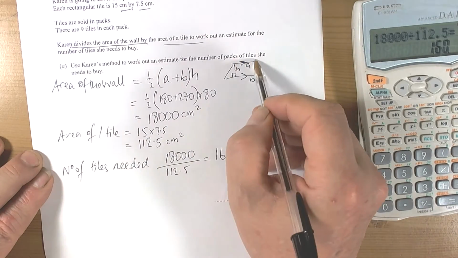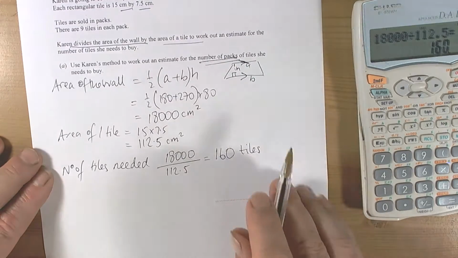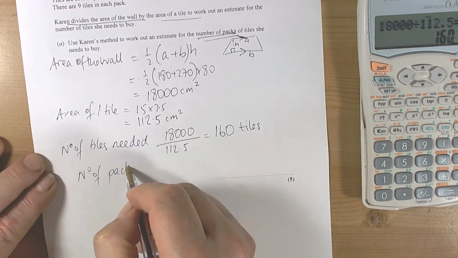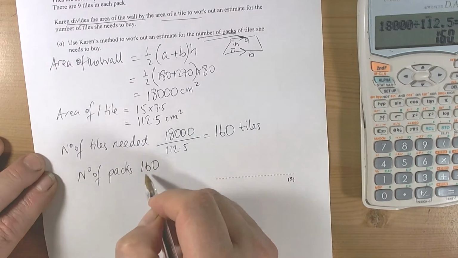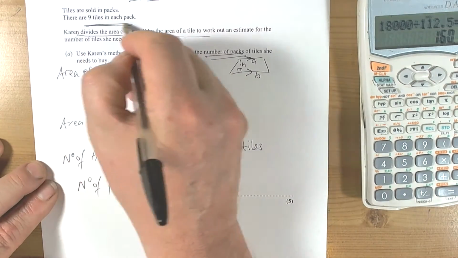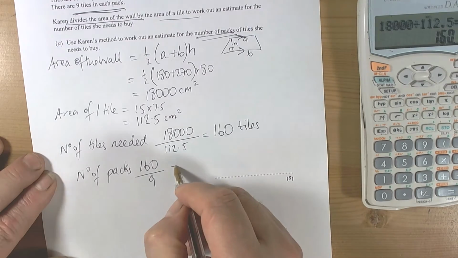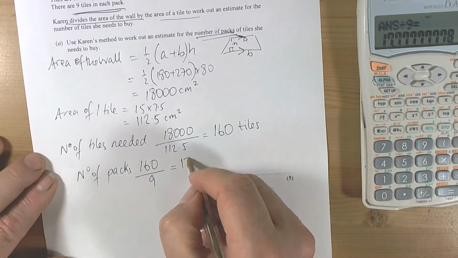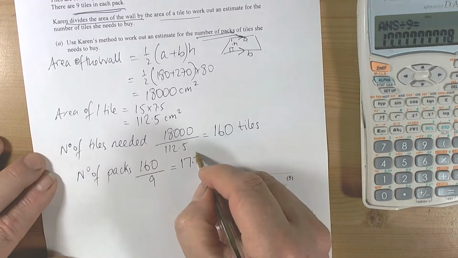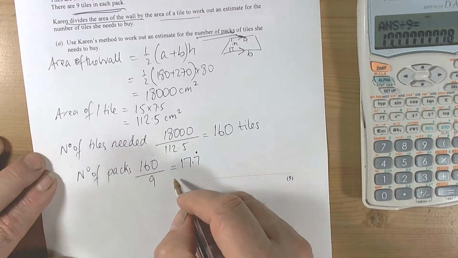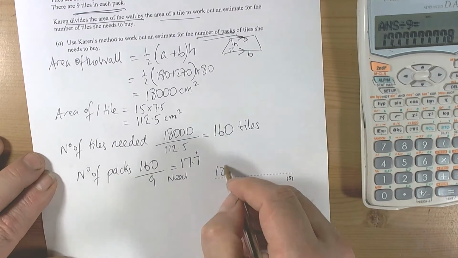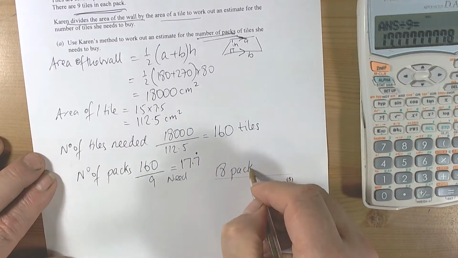To work out an estimate for the number of packs, the number of packs is 160 divided by, well, they told us there's 9 tiles in each pack. So it's 160 divided by 9, so 17.7 recurring. So we need 18 packs. Can't buy part of a pack.